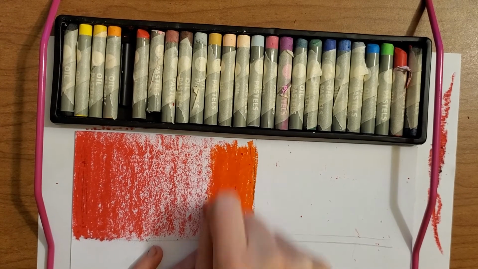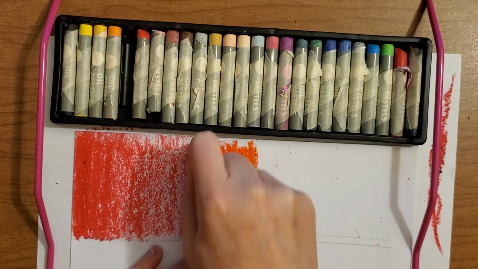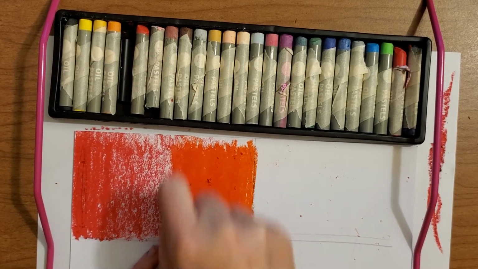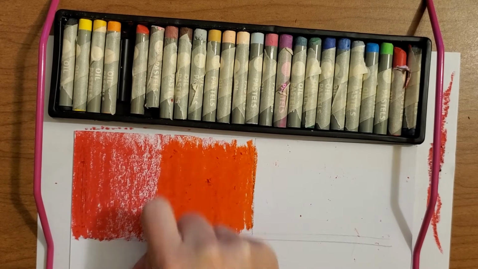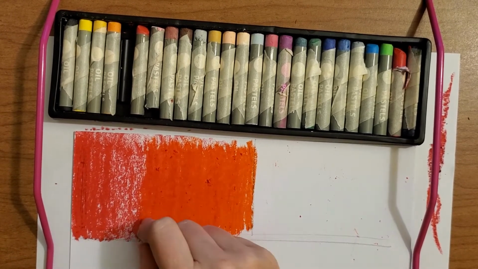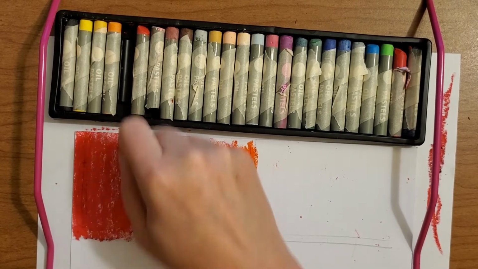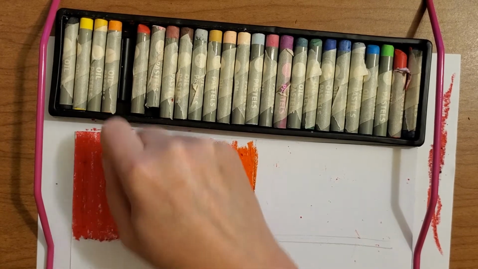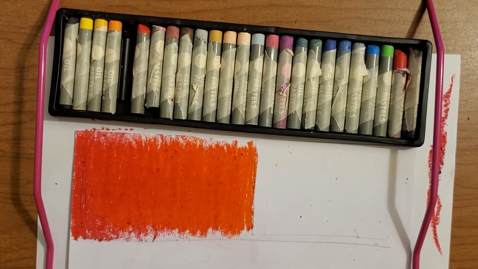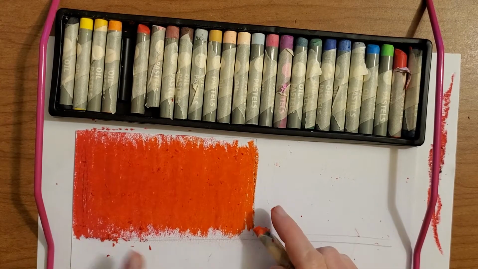So I'm pressing pretty hard with this. Remember, the beauty of the oil pastel is that it really has this intense color that you can't get with a crayon. And as I go across, I'm still pressing pretty hard, and you'll notice as I get here, I have less and less white of the paper showing through. So I'm going to start to let up my pressure, let up my pressure, let up my pressure, and off right before I hit the red. So I have something right now that is basically this fiery red-orange.